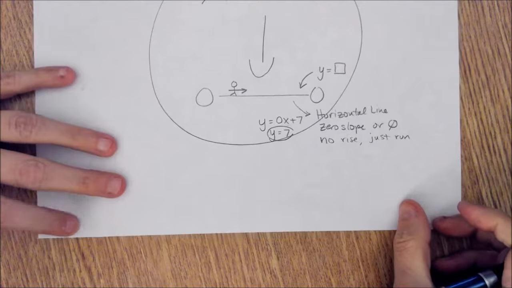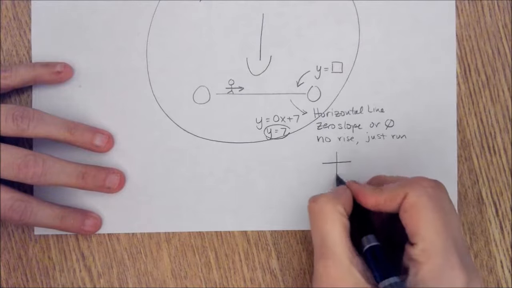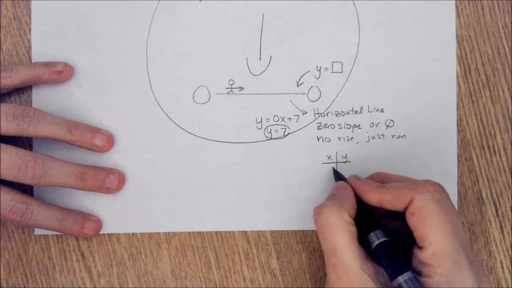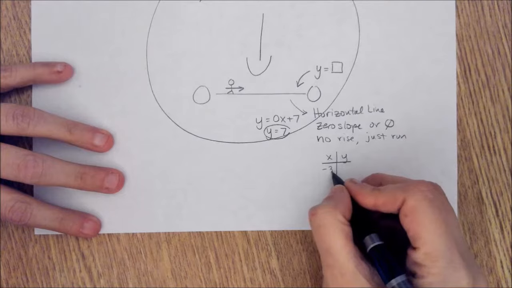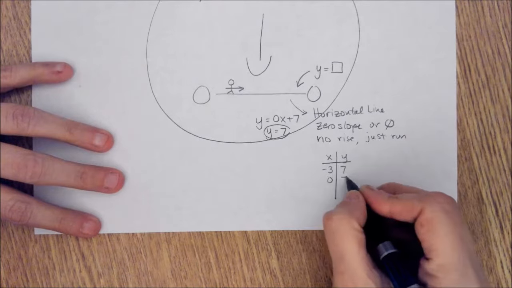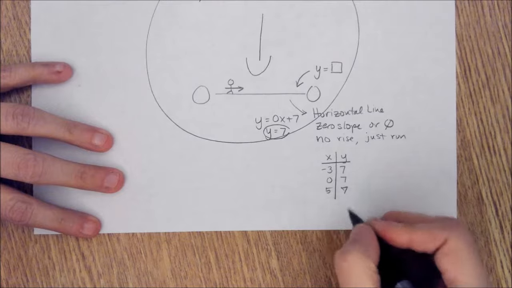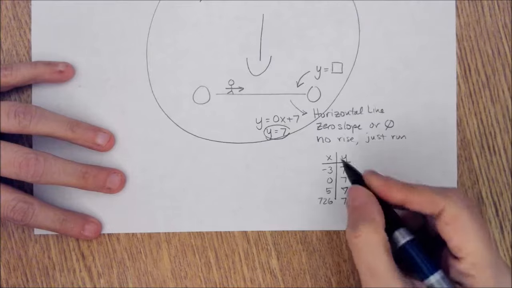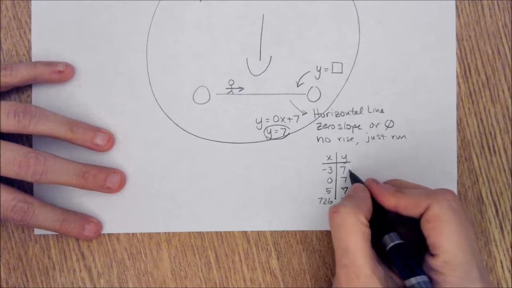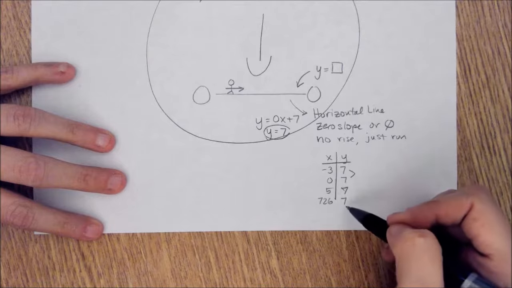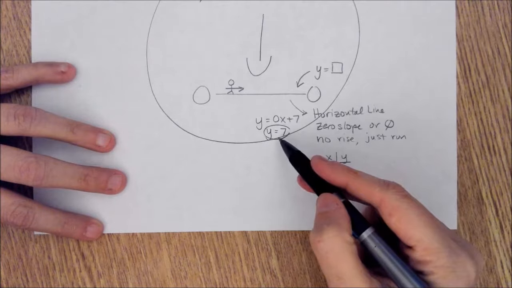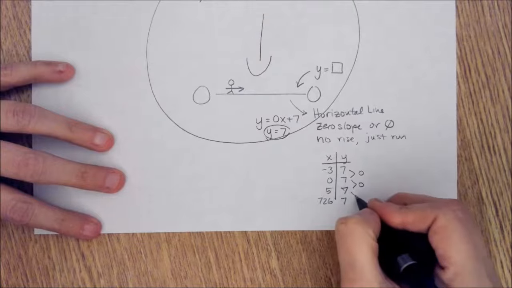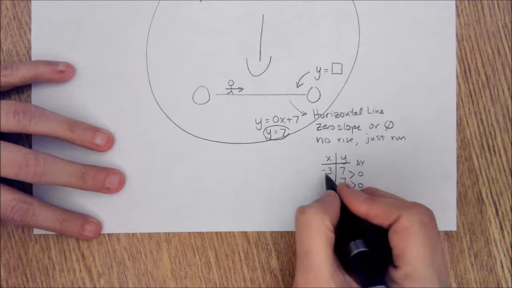Now, when I look at the table of y equals 7, it looks like this. If x is negative 3, y is 7. If x is 0, y is 7. If x is 5, y is 7. If x is 726, y is 7. It doesn't matter what, y is 7. And when I actually look at my rise over run here, first of all, I see all 7s. That's my first clue that I have a y equals equation, because all the y's are the same. But if I look, I'm not changing at all. My delta y has no change.